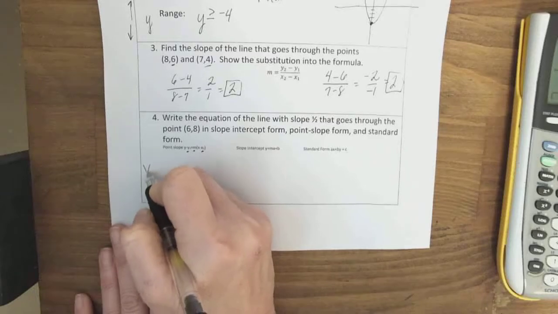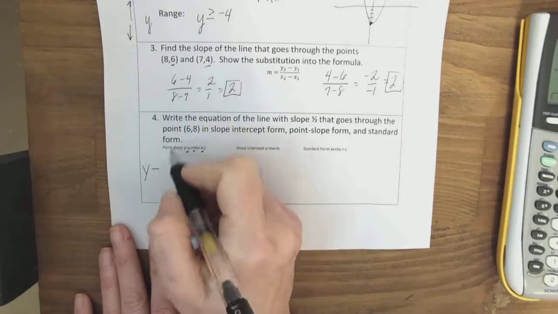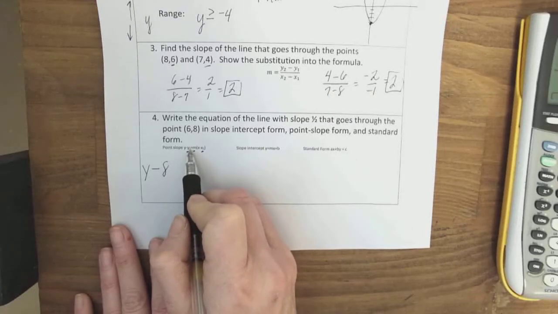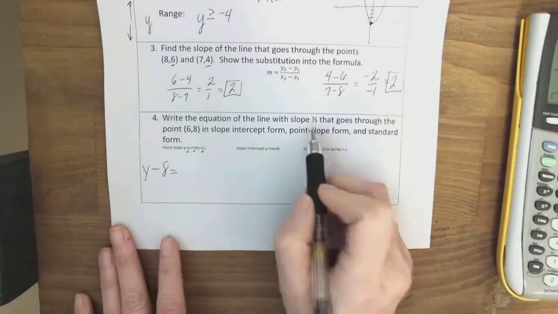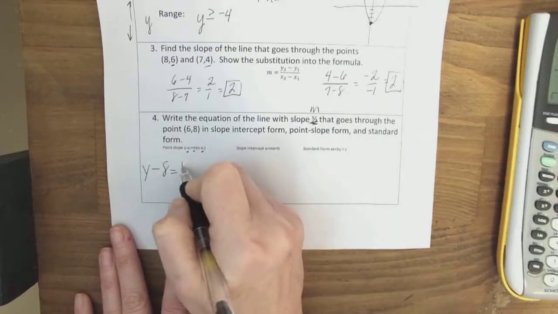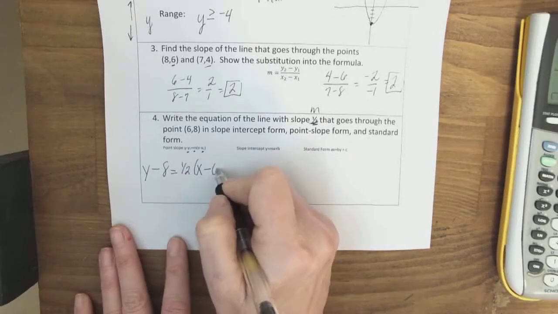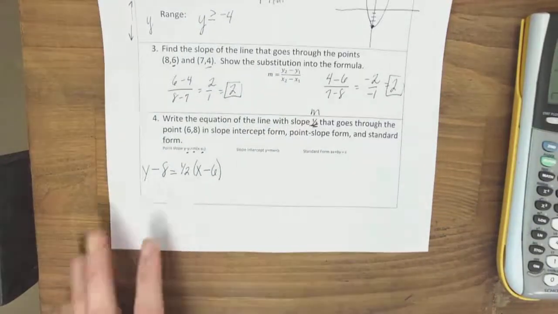So I'm going to write y minus my y value that I'm substituting in, which is an 8, because that is y1 right there, equals my slope, that's my m right there, is 1/2, and then it's x minus the x value, which is 6. So that is point slope.